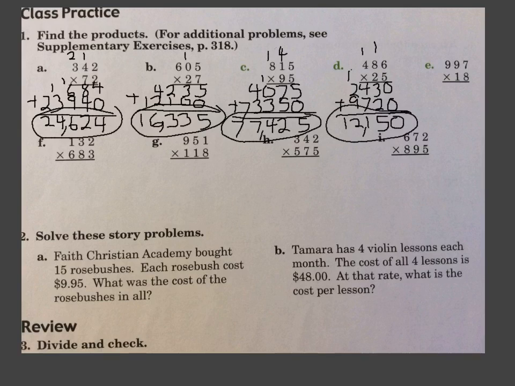E. 8 times 7 would be 56. 8 times 9 is 72, plus 5 more would be 77. 8 times 9 again, 72 plus 7, 79.